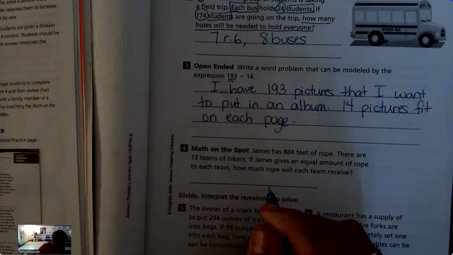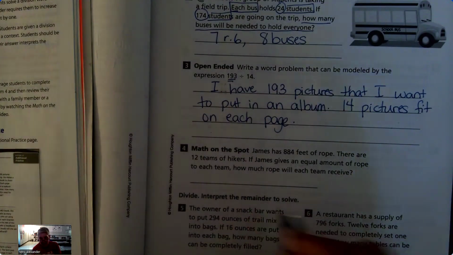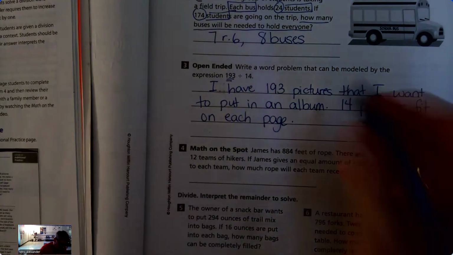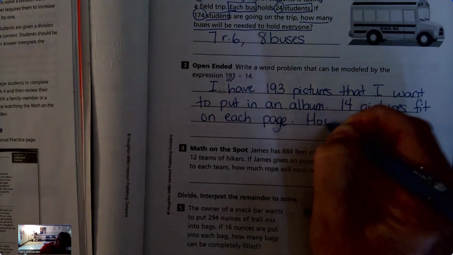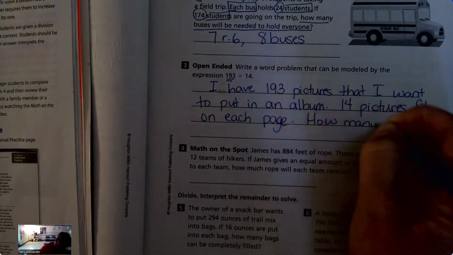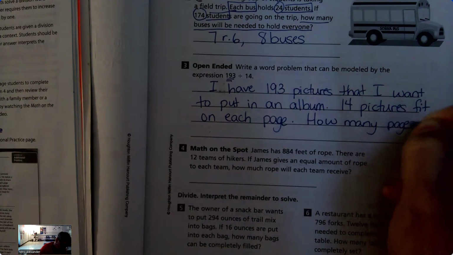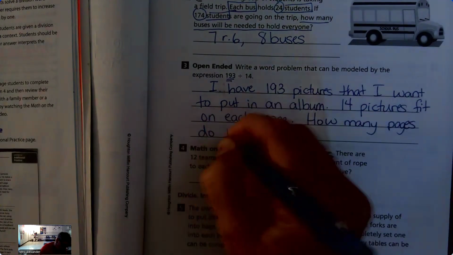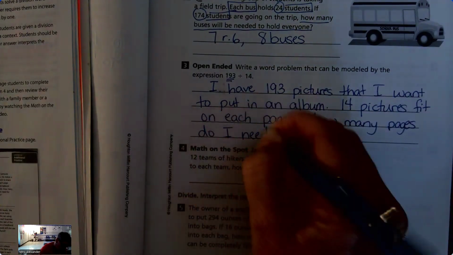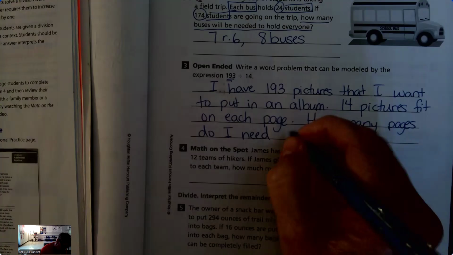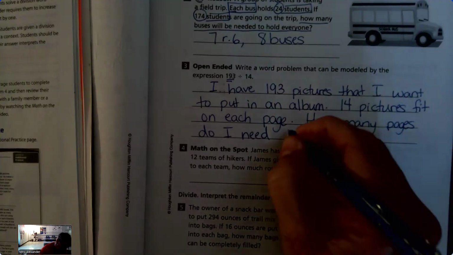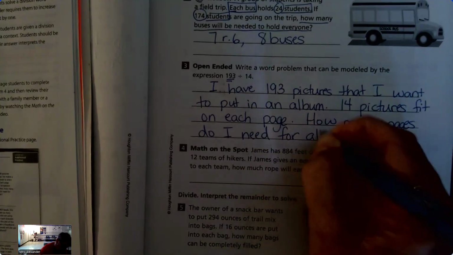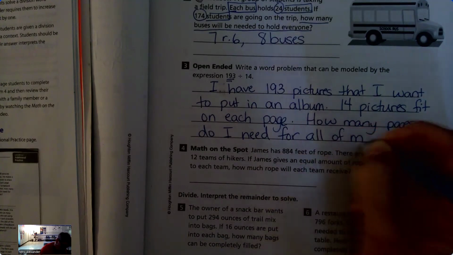So I want to know how many pages can I fill with these pictures? Or actually, how many pages do I need? Because I don't want to leave any pictures out. How many pages do I need for all of my photos? All of my pictures.